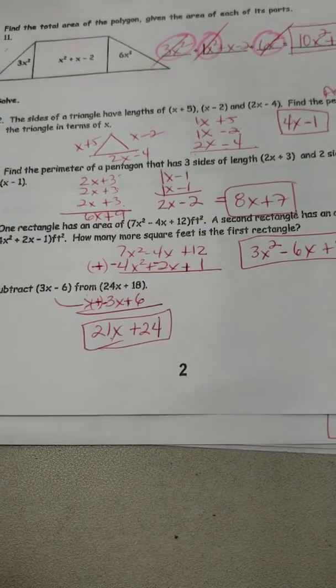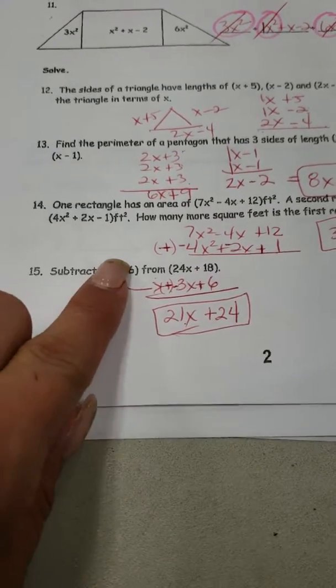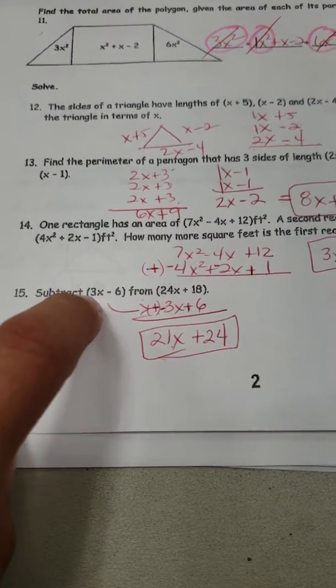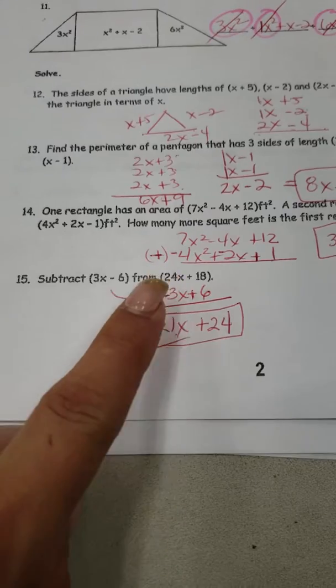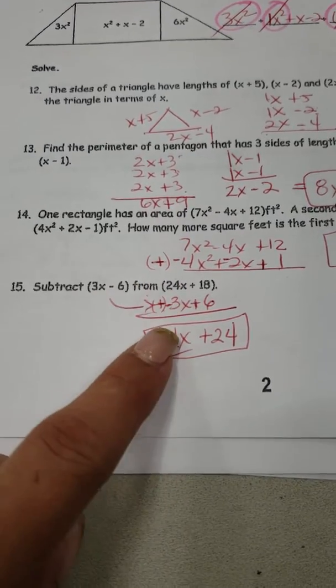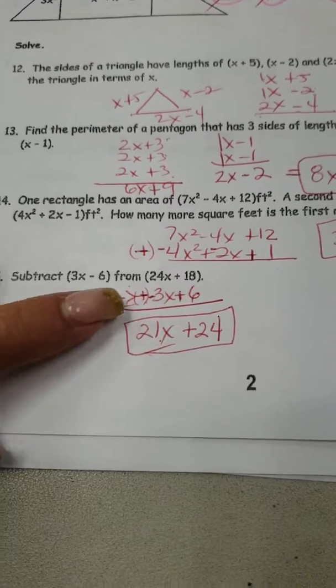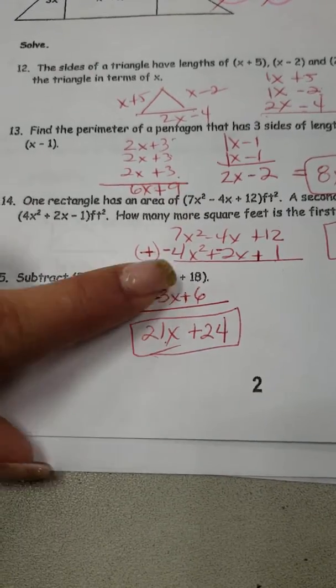All right, and then the last one, subtract this from this. Since this one's first and it says subtract, this one's the one that goes on the bottom. Since it is subtraction, we change it to a plus and change the signs to the opposite sign and then combine like terms. So 24 minus 3 is 21. 18 plus 6 is 24.